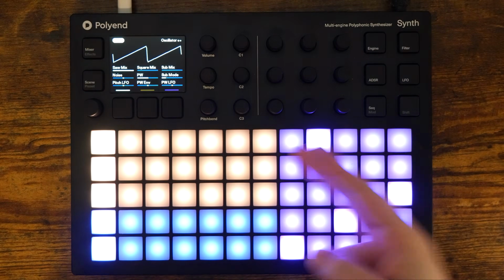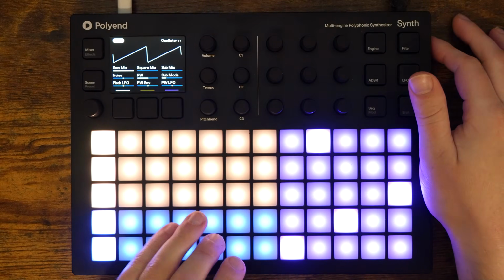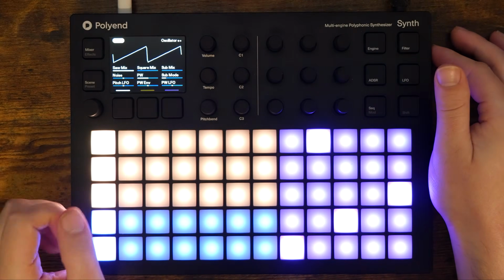Now let's get started. A couple things. First of all, this update is completely free. You can download it. I'll put the link in the description. Then you just install it via firmware update on the SD card.